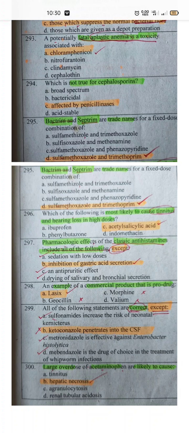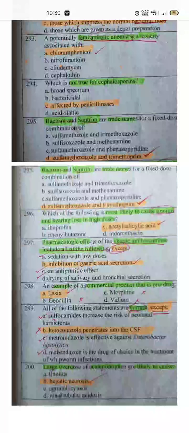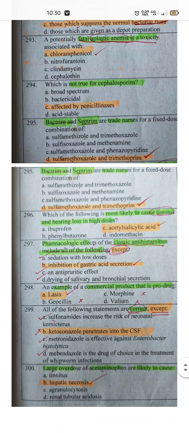296, which of the following is most likely to cause tinnitus and hearing loss in higher doses? Is it your acetylsalicylic acid, or aspirin? So the side effects of aspirin at higher doses are tinnitus and hearing loss.